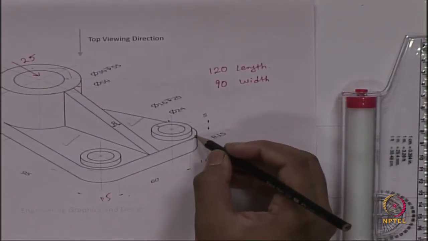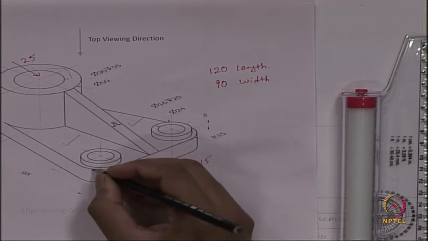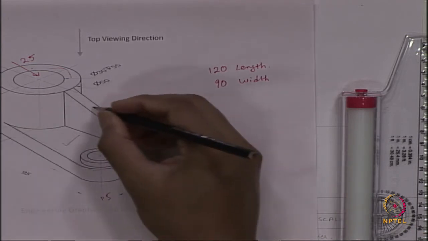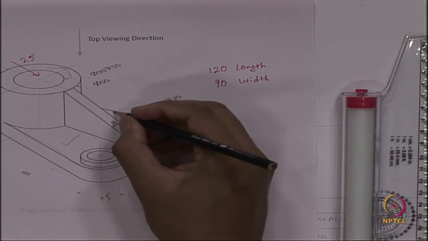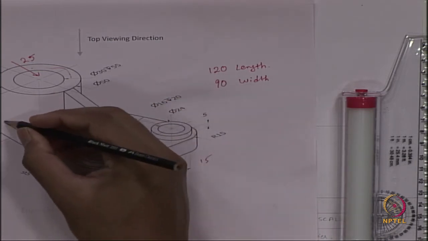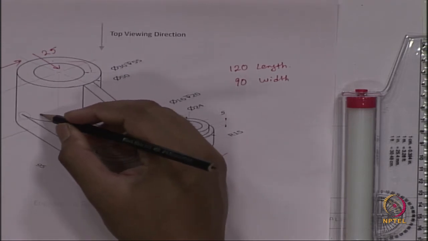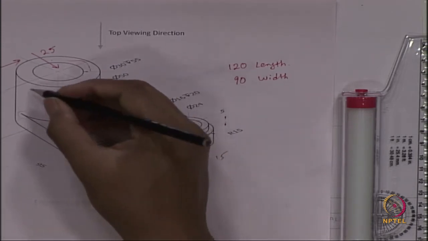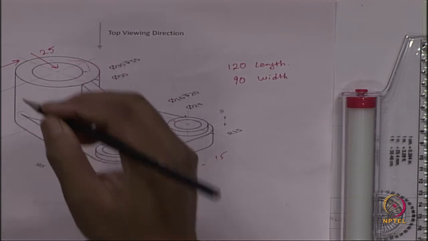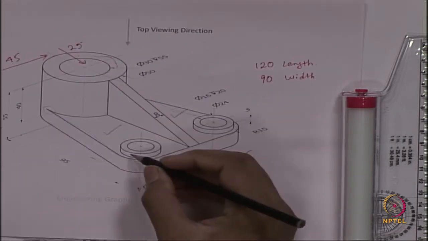We have got this line. Now we will draw this and this line. This line and this other line, those are tangent to this circular part. So, if we look from the top, it will be simply a tangent to the circle, and on the other side it will be a tangent to the arc.